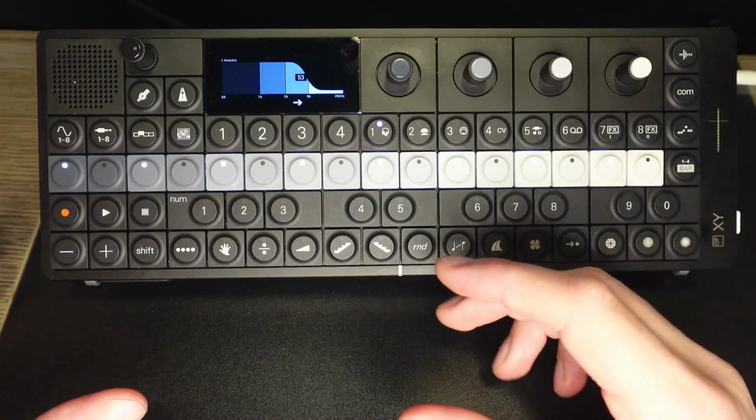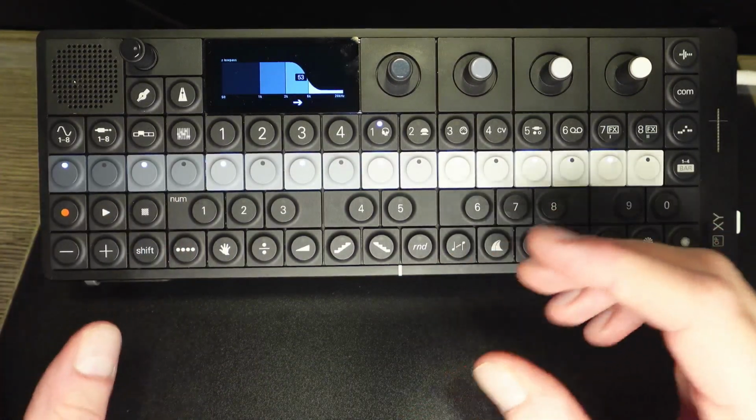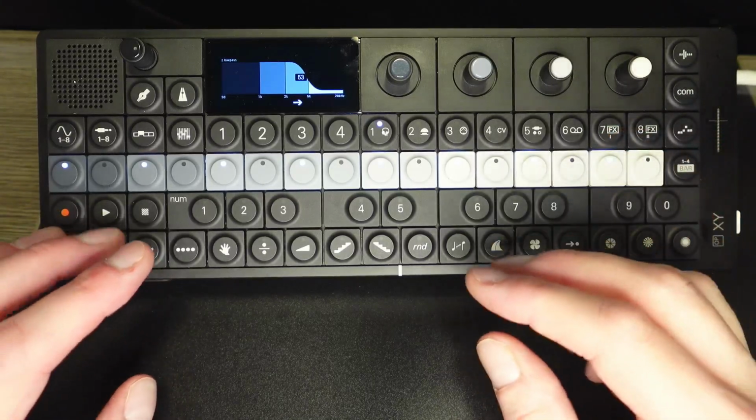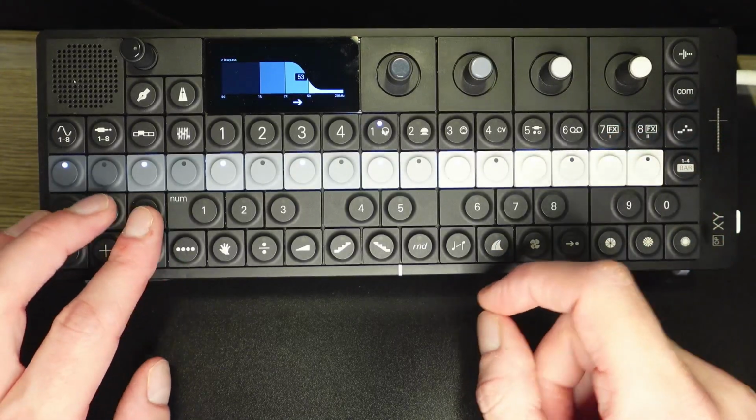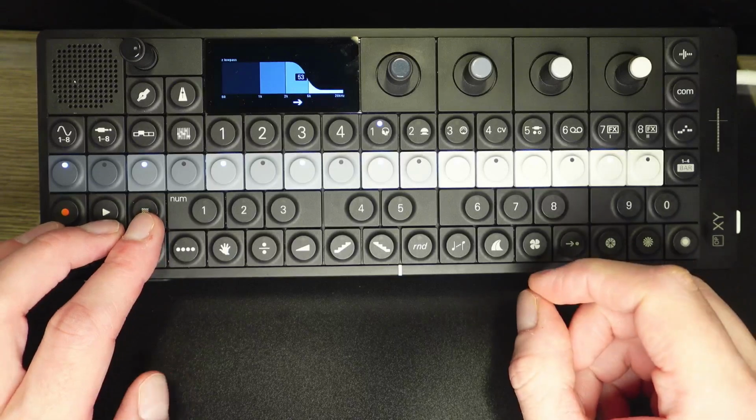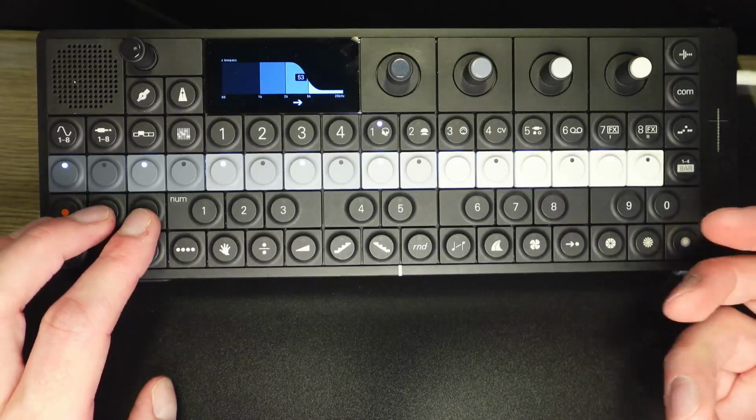How's it going to determine where to set the cutoff? I'm not sure exactly how it does it, but the fact that it's inconsistent, I think actually adds something to this sound that fits what I'm going for, but might not fit what you're going for.